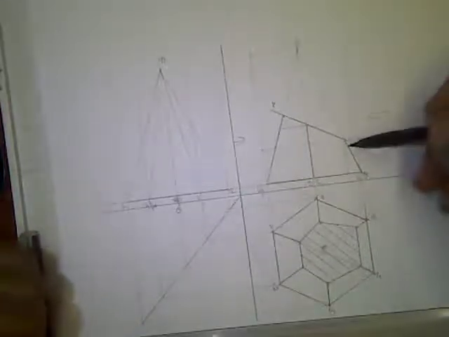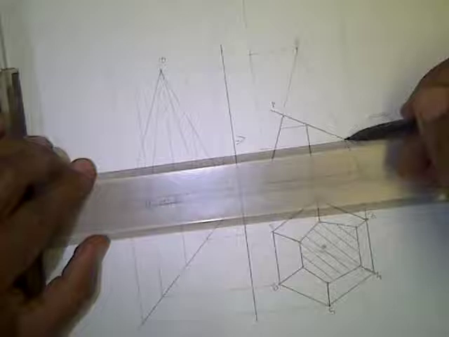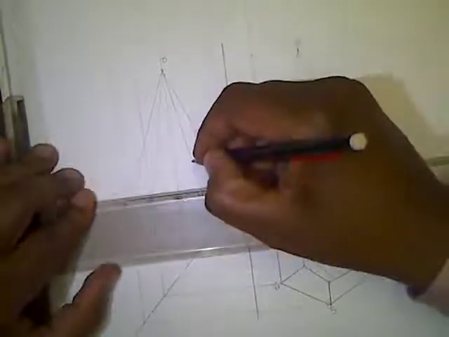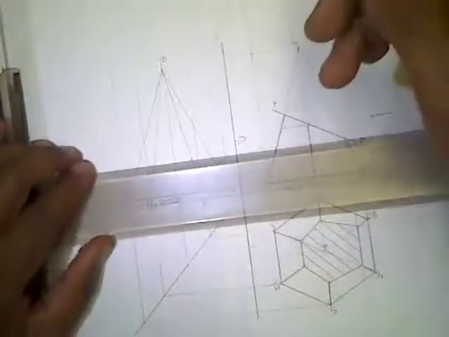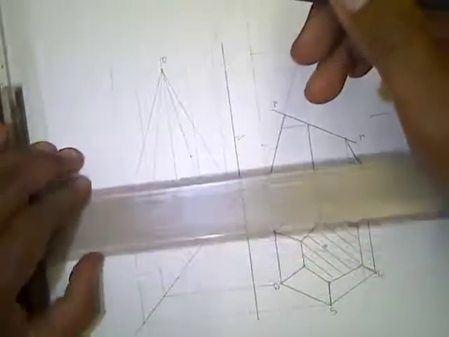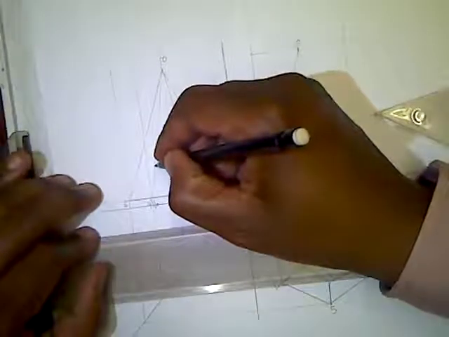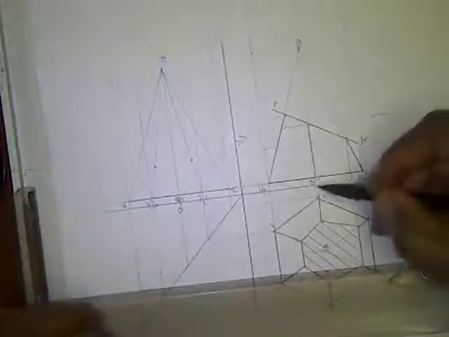Now, let's check. 3 and 4 have been cut here. By looking from the right, there is 3 for 3, and where is my 4? 3 and 4 have been cut here. And then 5 and 2 have been cut there.